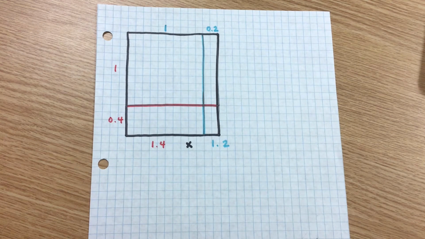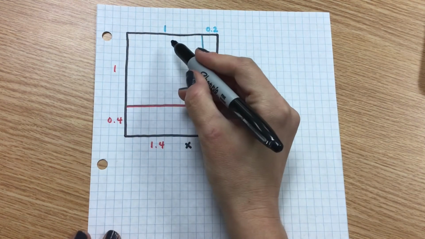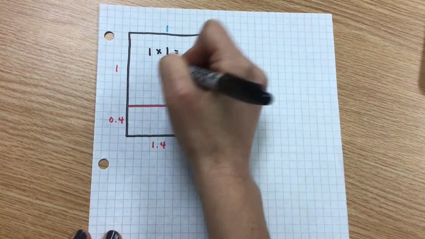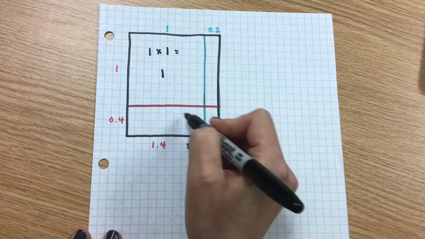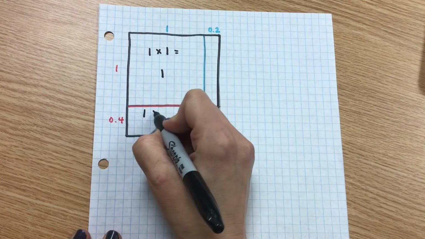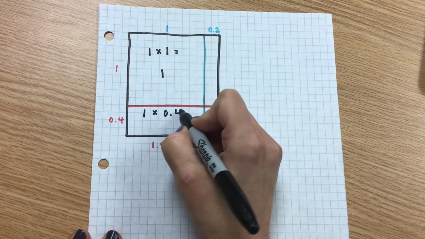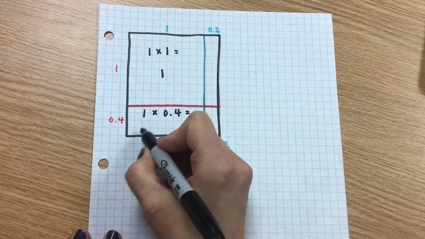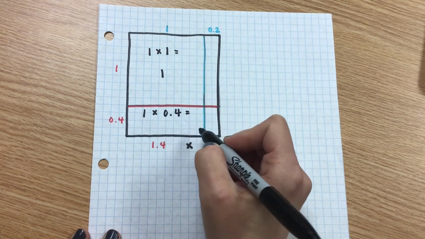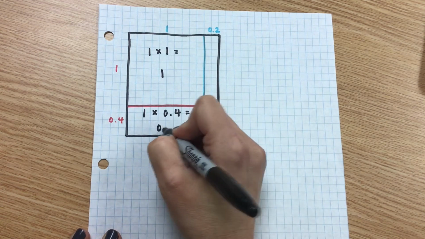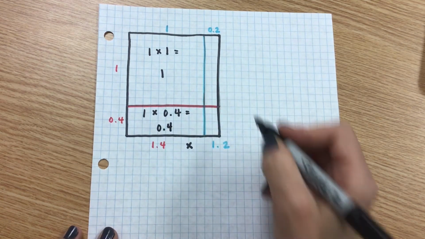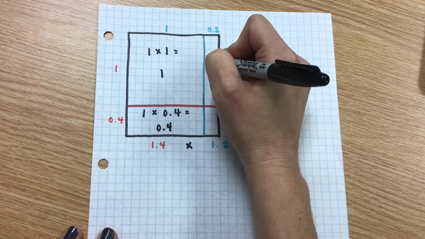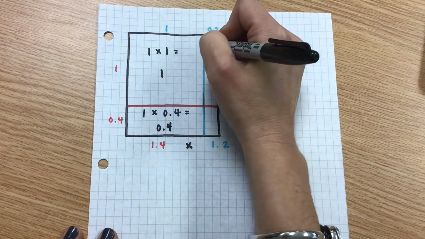So I'm going to go ahead and represent our 1 times 1 as we would normally, and that just equals 1. Down here, this is representing 1 times 4/10, and we know 1 times anything is just going to be that number, but we could also count all these down here, and we know that's just going to be 4/10. 1 times 2/10, that's just going to be 2/10, but I am going to write that up here.